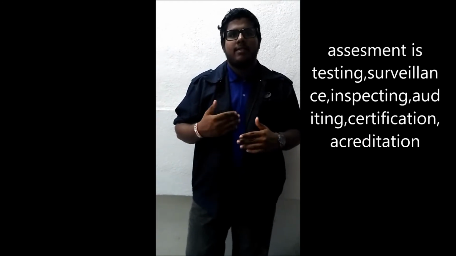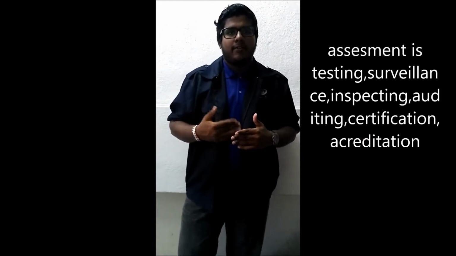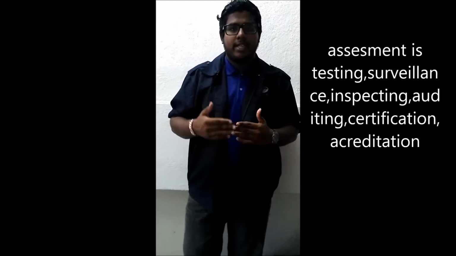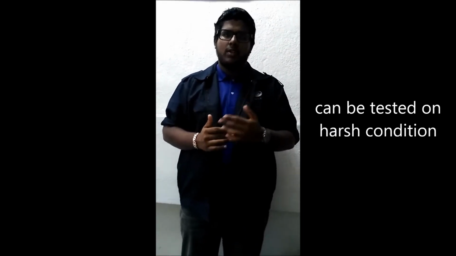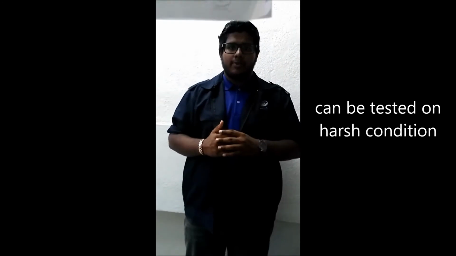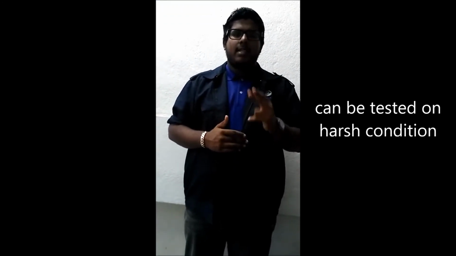These assessments include testing, surveillance, inspecting, reading, certification and also accreditation. These tests will be done either physically or logically. So our camera will be tested in harsh conditions such as in water or heat and also will be tested for its performance. These tests are what is going to determine our camera's level of standard and also the quality in the market.